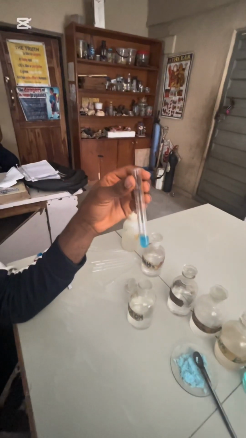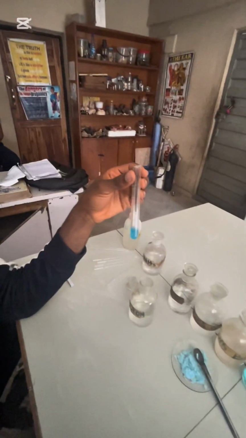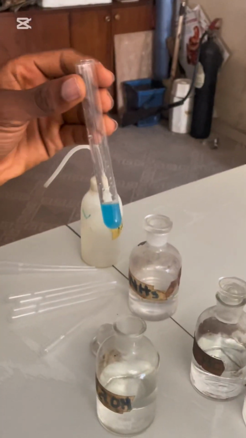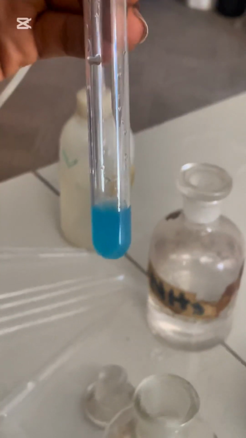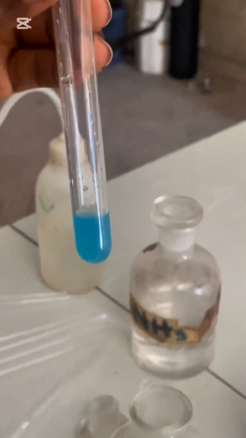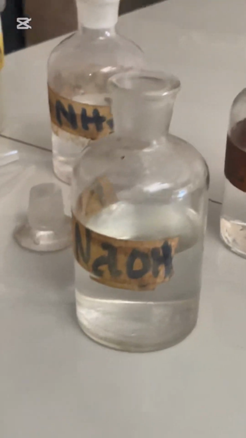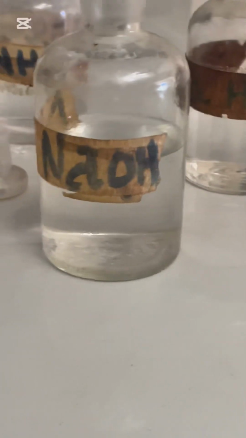So we can say a blue gelatinous precipitate forms, and the color deepens. The inference is that since it's sodium hydroxide, Cu2+ is suspected or present. Don't write confirmed because it's sodium hydroxide. You can also be told to take a little more sample.